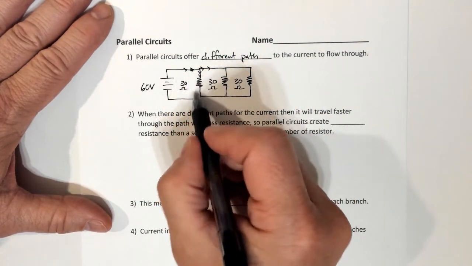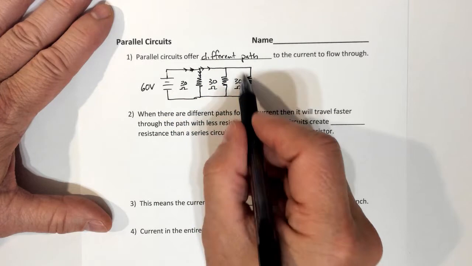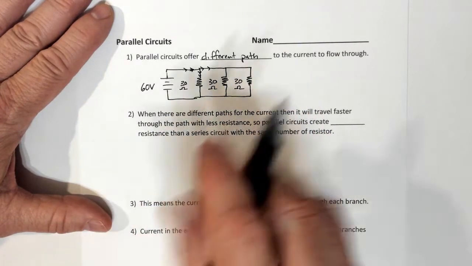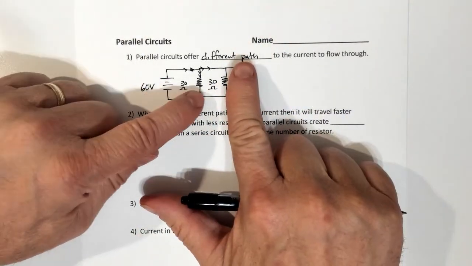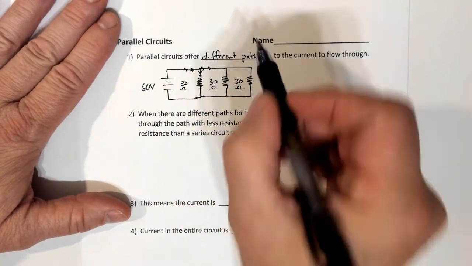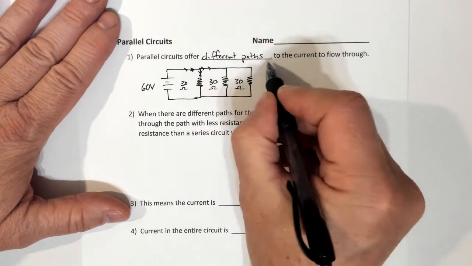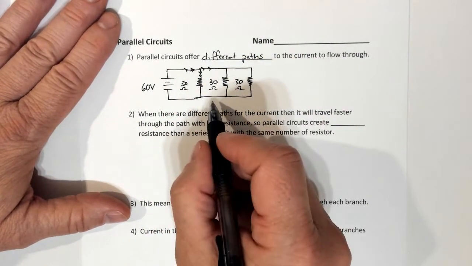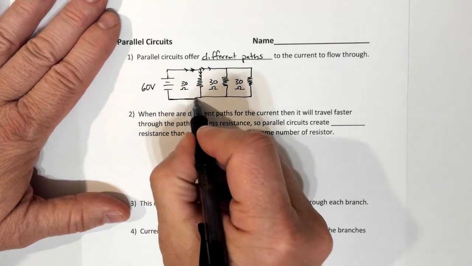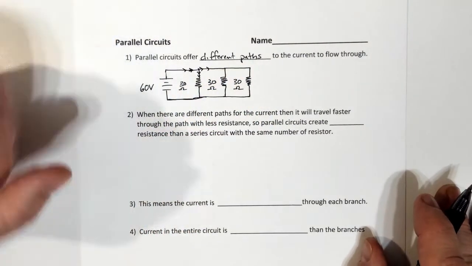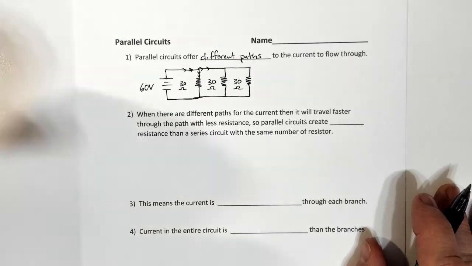So it gives it three different paths because I put in three resistors. If I only had two resistors, I have two different paths. So if it has different paths that are available to the current, that's what we consider to be a parallel circuit. Okay? So it's pretty simple how it looks and how it lays out.